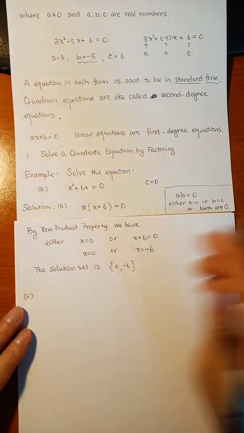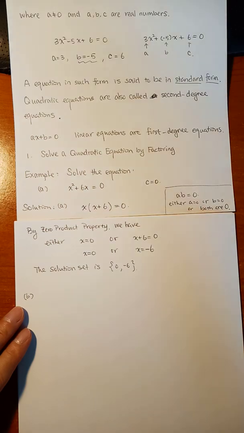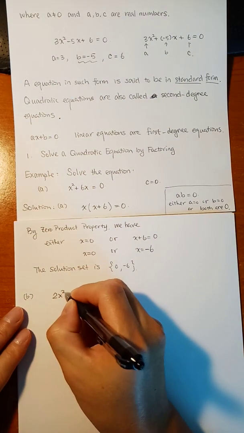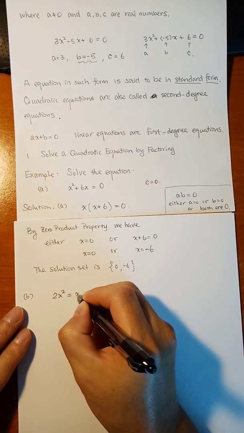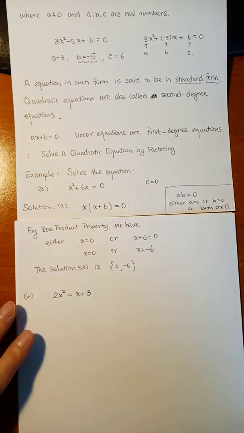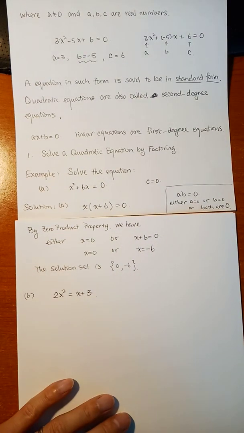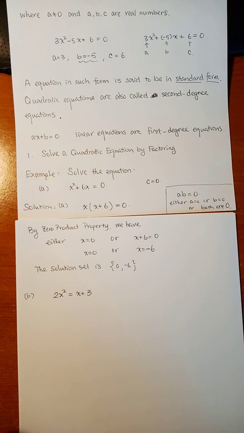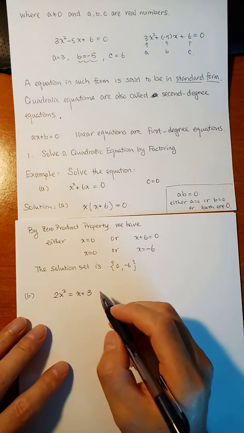And second example, what is the second example? We have 2x squared equal x plus 3. Okay, this requires a factorization. So how do we factor it?